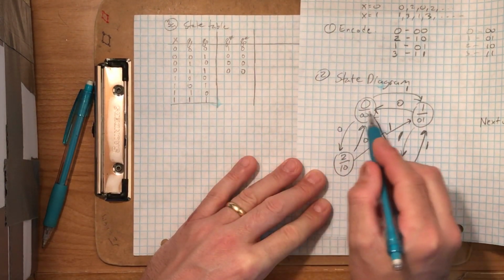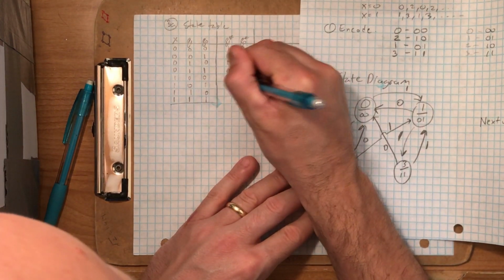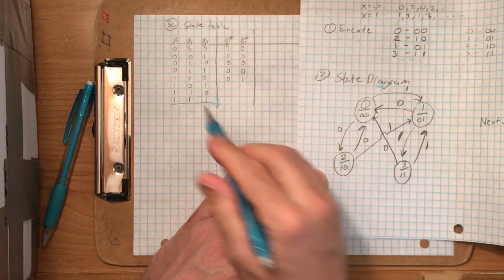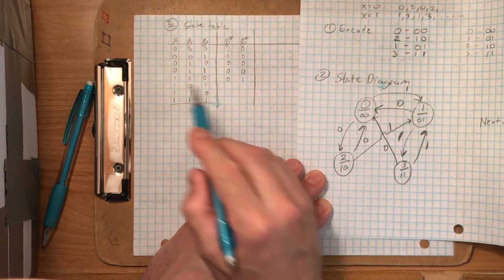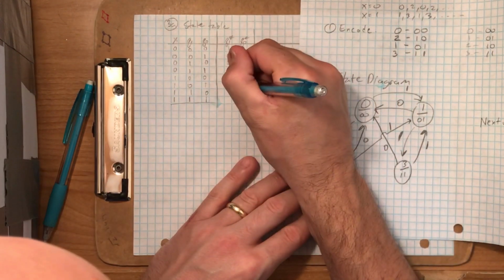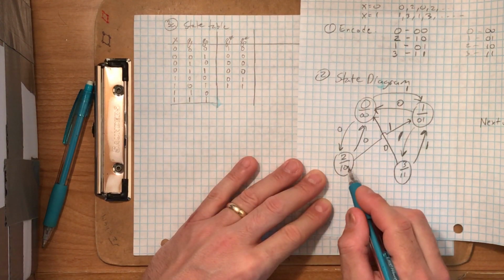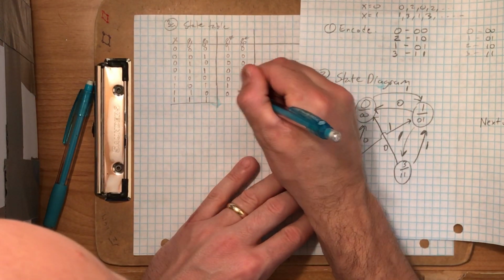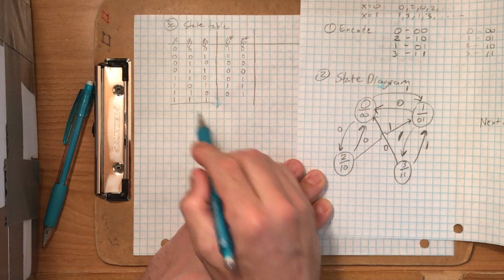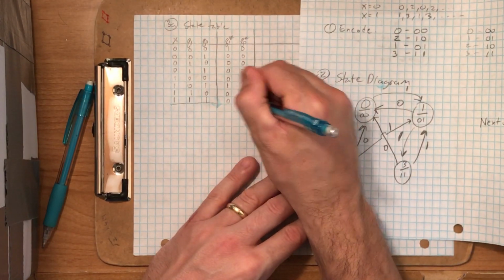If we're in 0 and our input is a 1, we go to state 1. If we're in state 1 and our input is a 1, we go to 3. If we're in 2 and our input is a 1, we go to 1. And if we're in 3 and our input is a 1, we go to 1.